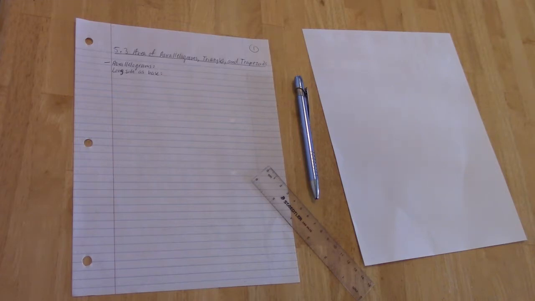The rectangle has the same structure as a square, in that all the angles are 90 degrees, and so square units can fit nicely into rectangles. But parallelograms and triangles and trapezoids are not nice rectangles. The square units won't fit nicely into them.